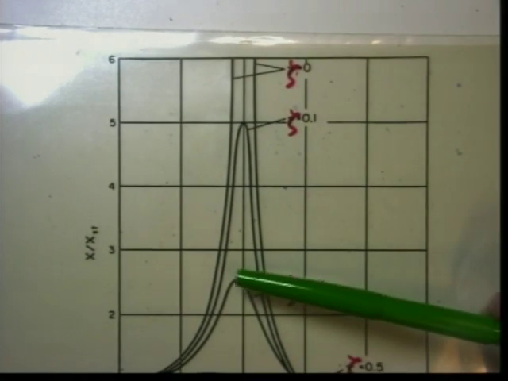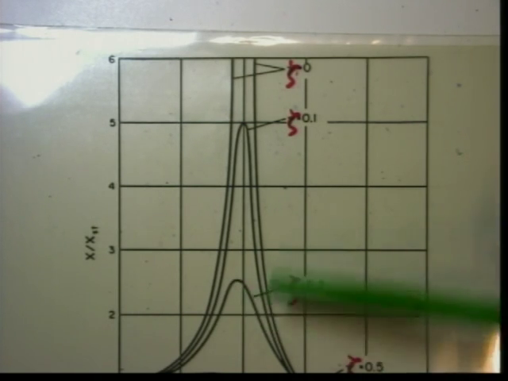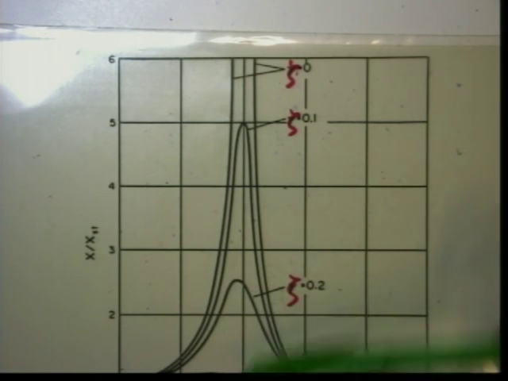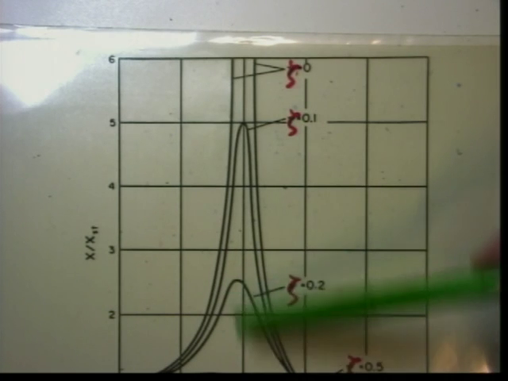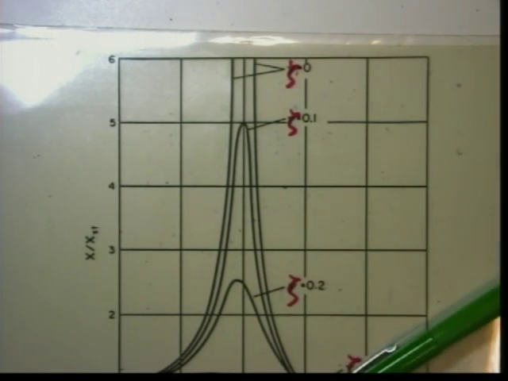Pay attention that the maximum is not at 1. It is a bit shifted. As you see, this maximum is not at 1, but at some other value, because we have 1 minus r squared plus something. I'll show you next time where this maximum is.